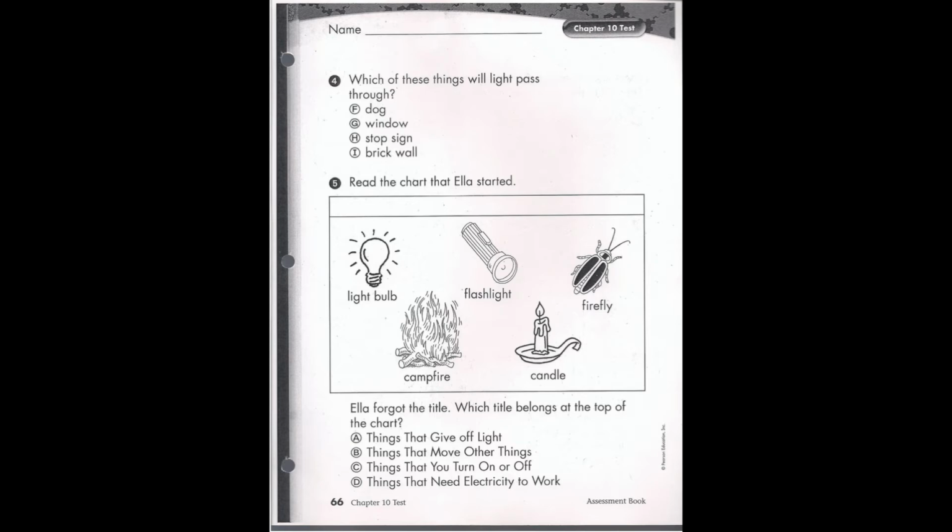Question number 5 says read the chart that Ella started. So that chart has a picture of a light bulb, a campfire, a flashlight, a candle, and a firefly. So it says Ella forgot the title. Which title belongs to the top of the chart? So all those pictures, what do they represent? What's their category? Okay, so we have A, things that give off light. B, things that move other things. C, things that you turn off or on. Or D, things that need electricity to work.